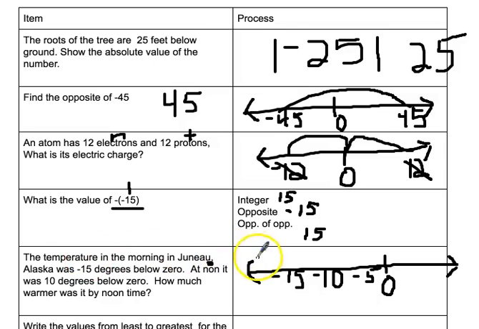And I know that this was the temperature in the morning. And I know that by noon, it was 10 degrees below 0. It was negative 15, and now it has moved to the right, and it's at negative 10. How much warmer was it by noon? Well, I'm looking at negative 15 to negative 10. I would have to go 5 spaces to get from negative 15 to negative 10. So the distance here is 5 spaces.